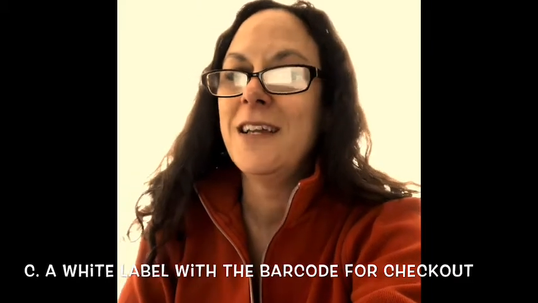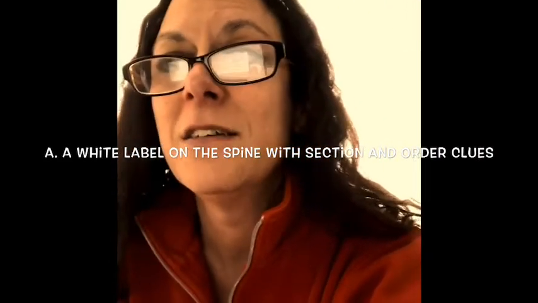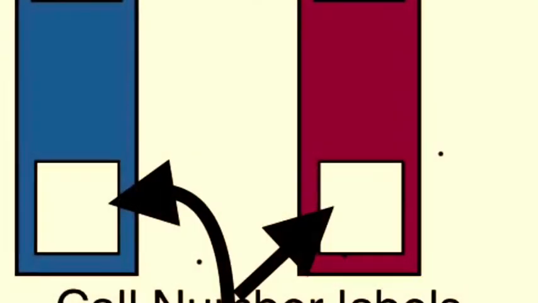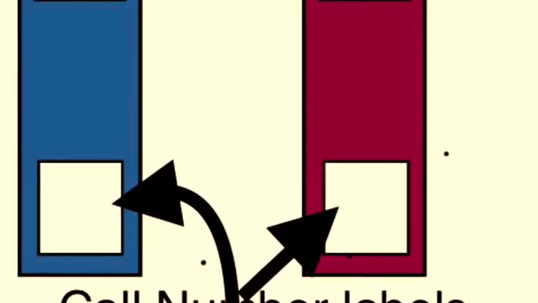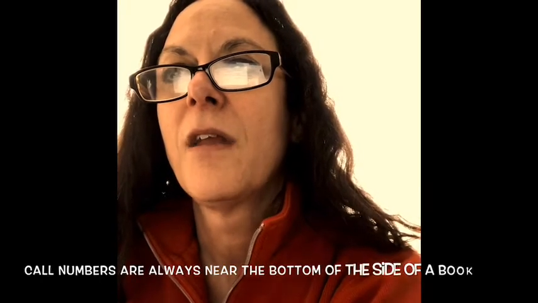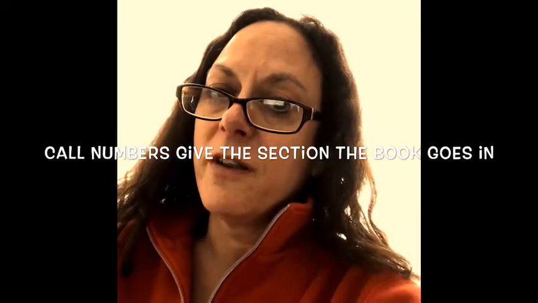So the answer would be A, a white label on the side of a book that tells what section the book is in and helps you to find it. So always on the side of the book, the spine of the book. And they do give you a clue of where that book goes and in what order that section is in.